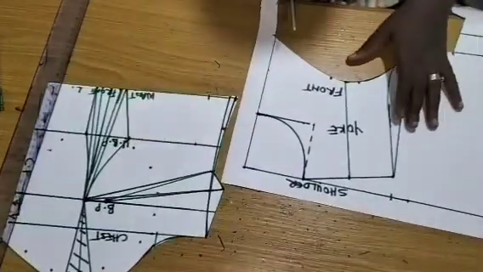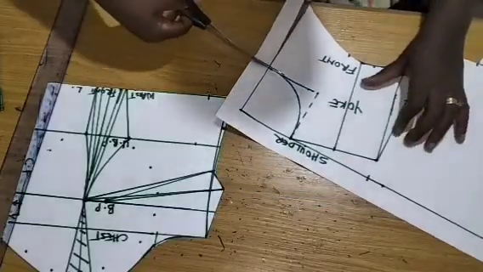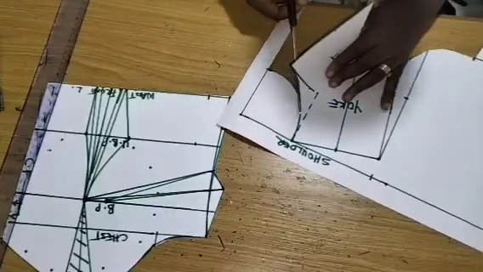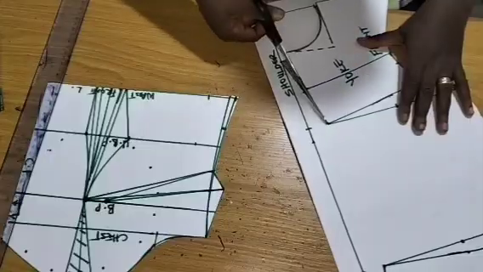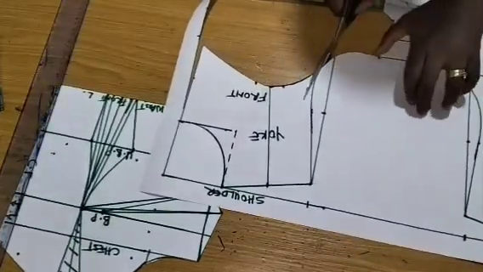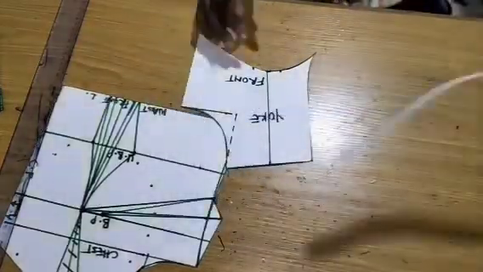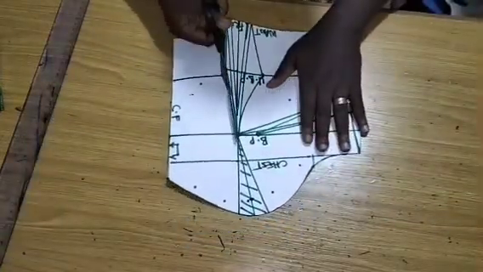So if you are making a yoke, simply go here. Maybe you are making a turtle neckline, you do this. But if you want to alter or make your neckline wider, you can go ahead and do that. So I'll just come here this way. Alright, so this becomes your yoke. So I'll set it aside and I'll come over here.